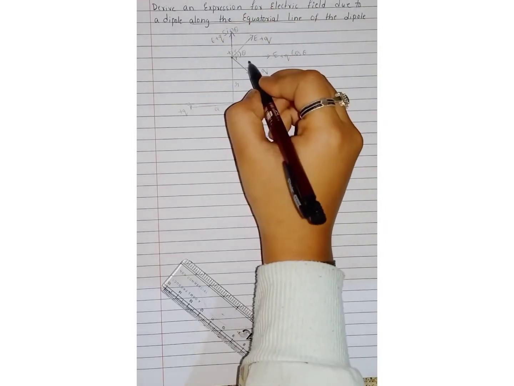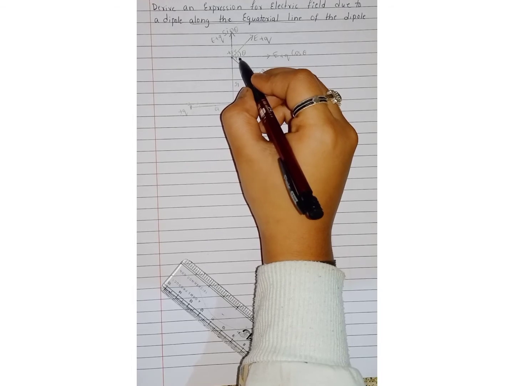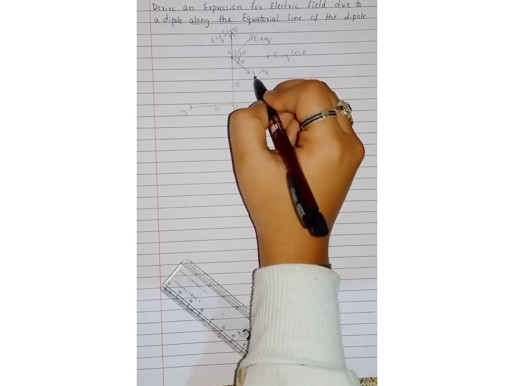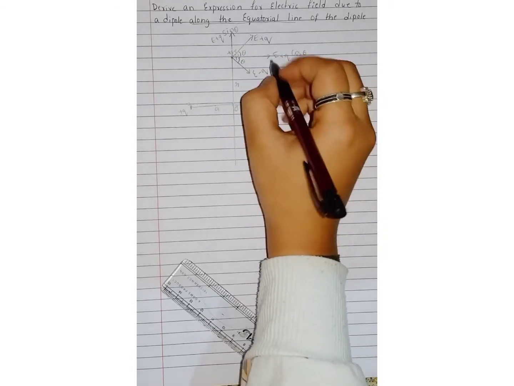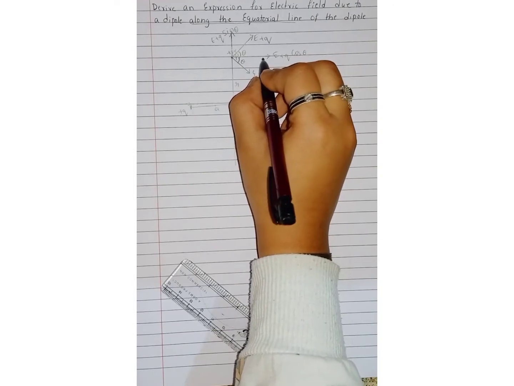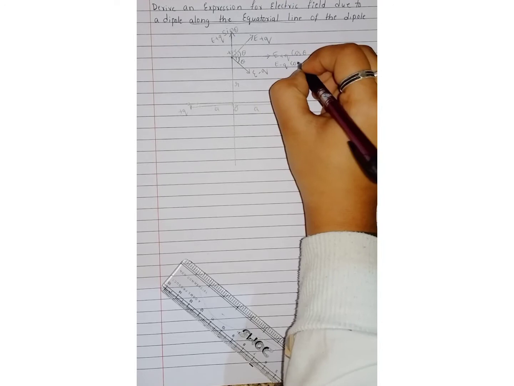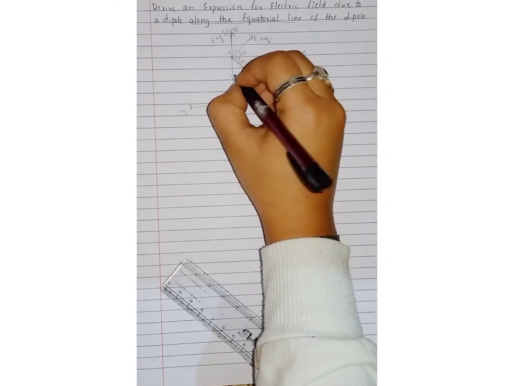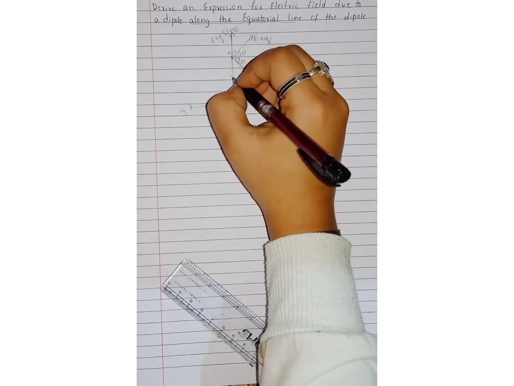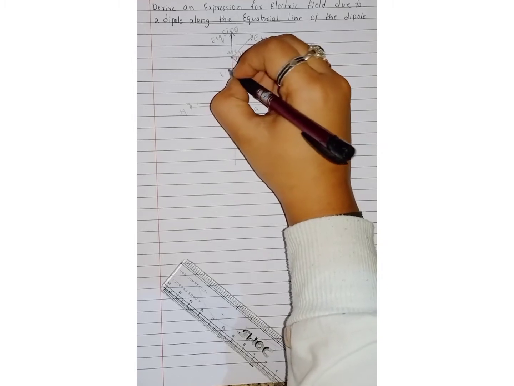E minus Q also makes an angle theta with the horizontal component, so there will be E minus Q cos theta along the x-axis and, downward along the y-axis, E minus Q sin theta.